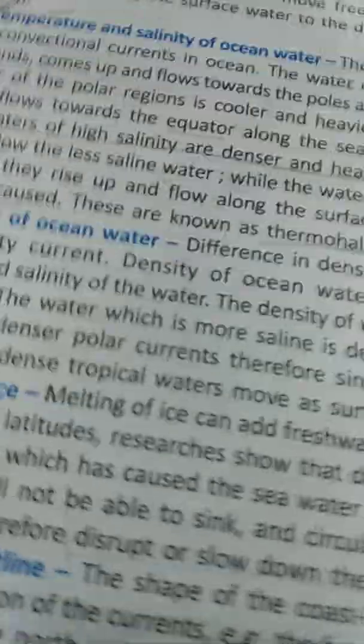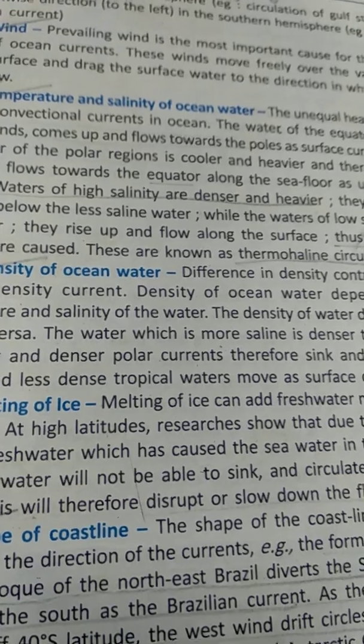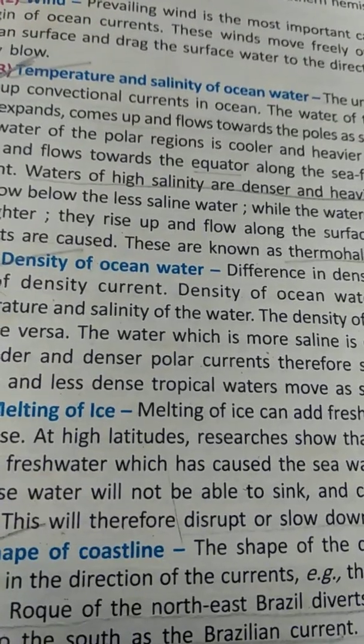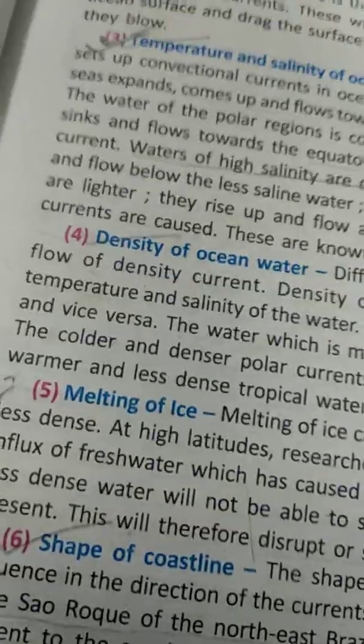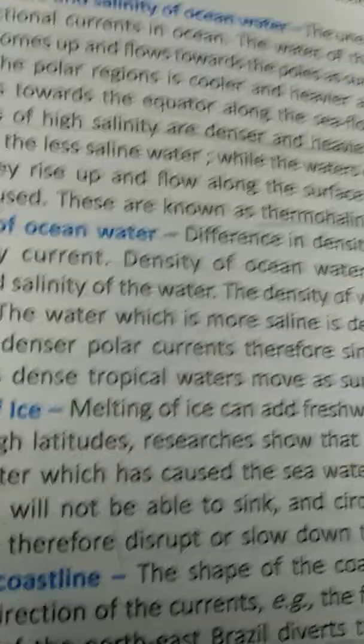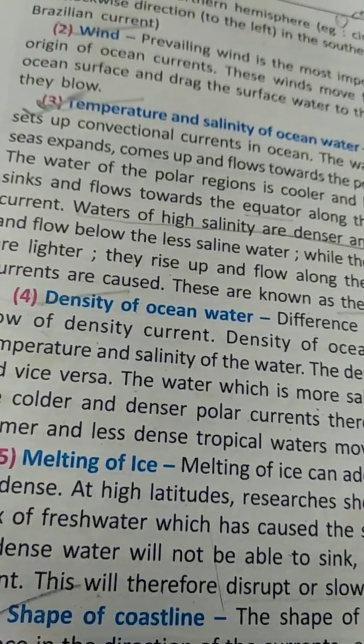Density of ocean water. Difference in density controls the flow of density currents. The density of ocean water depends on the temperature and salinity of the water. The density of water decreases if temperature increases and increases if temperature decreases.